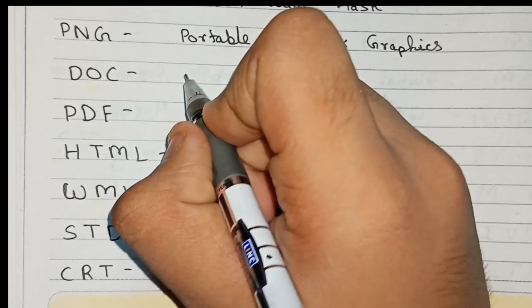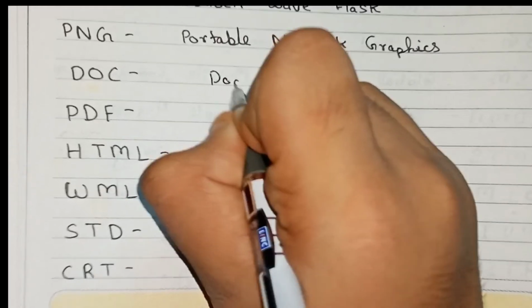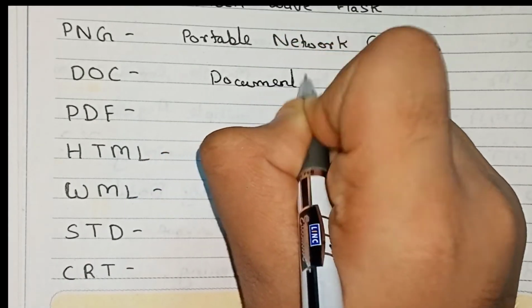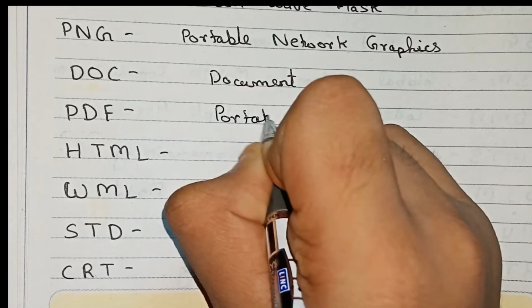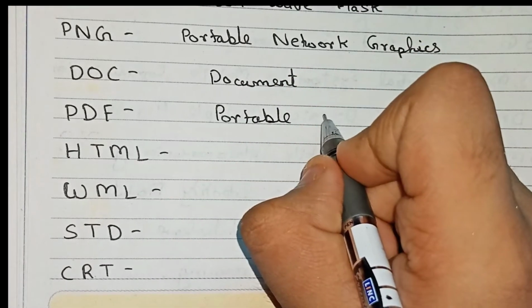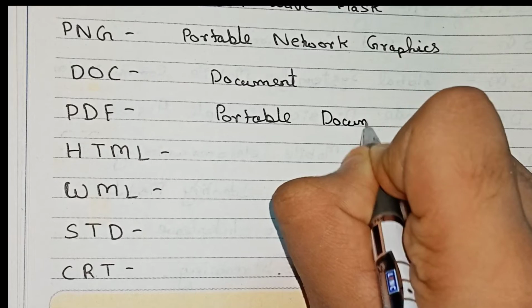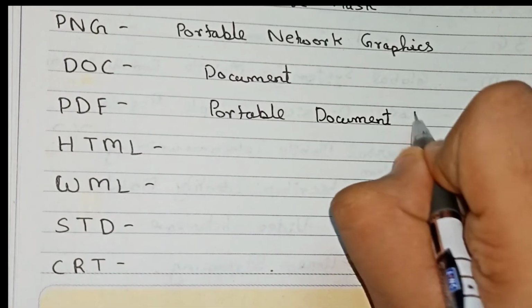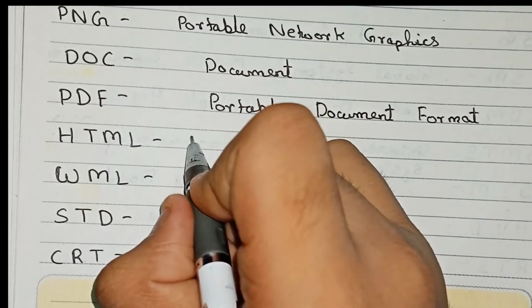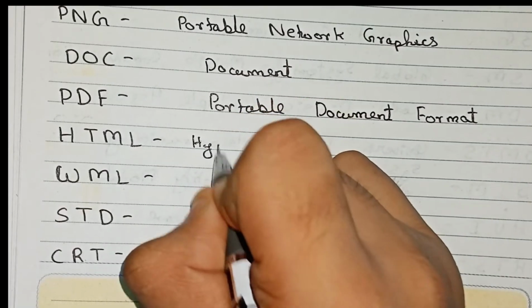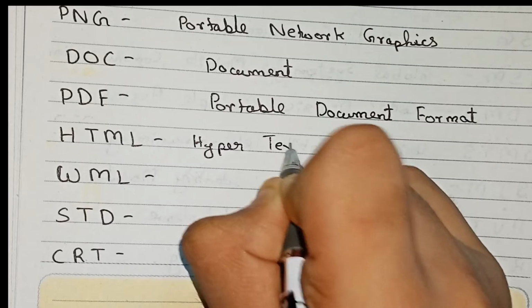Next is doc, that is document. Next is PDF, that is portable document format. Next is HTML, that is hypertext markup language.